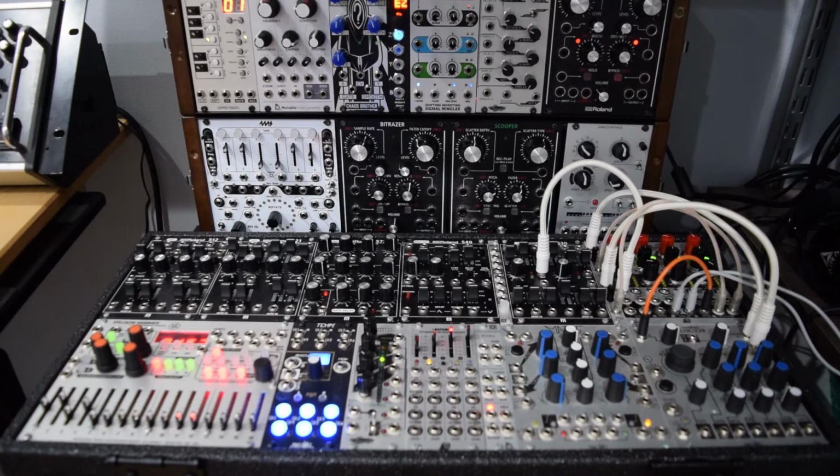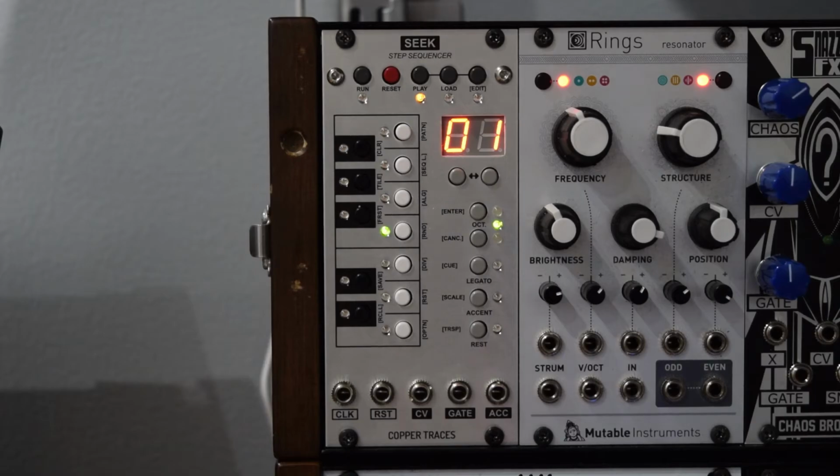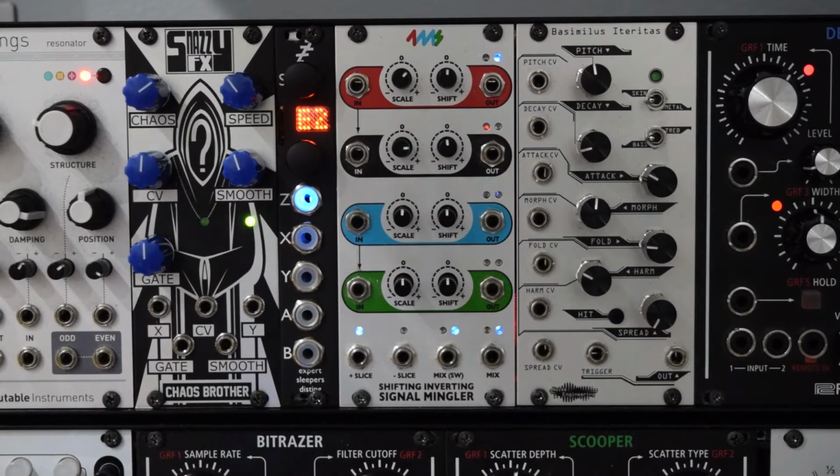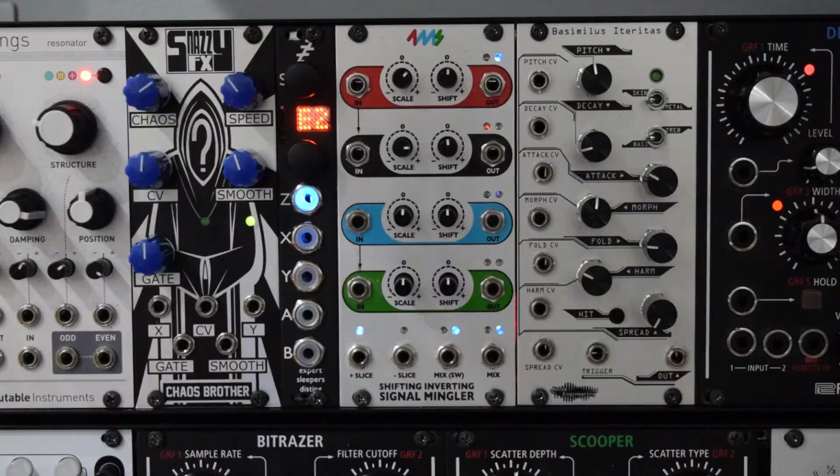But I think one of the cooler things to do in eurorack is take something that's not immediately meant for a certain task and trick it into doing it. So we're going to be doing that with the SYSTEM-500. We're going to be using the Copper Traces Seek, the Mutable Instruments Kinks, and the Form-S SISM. And that's pretty much it.